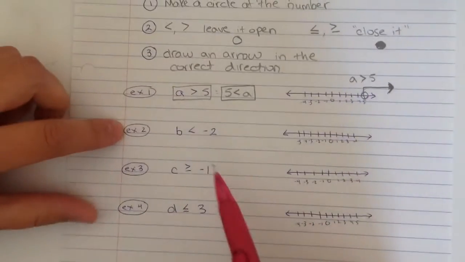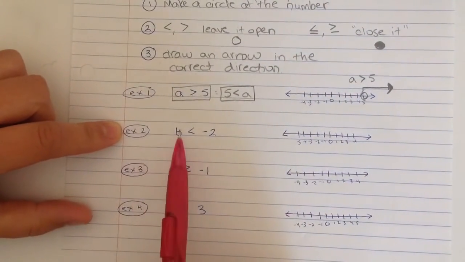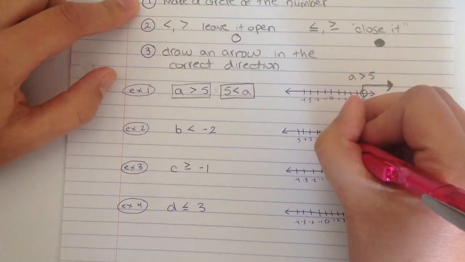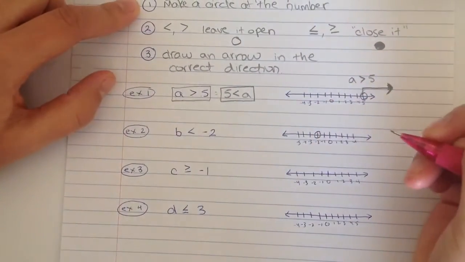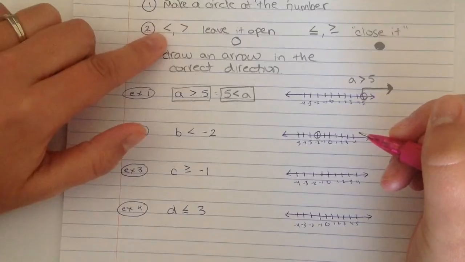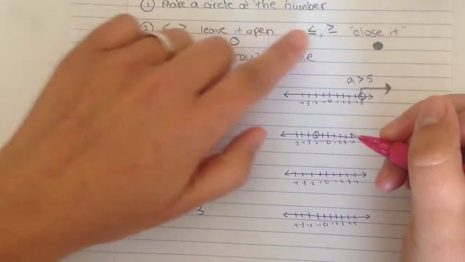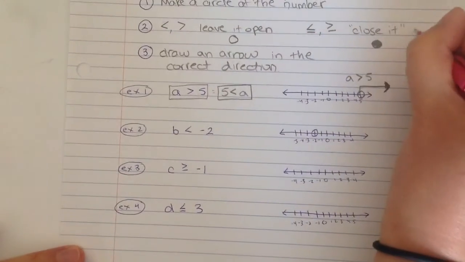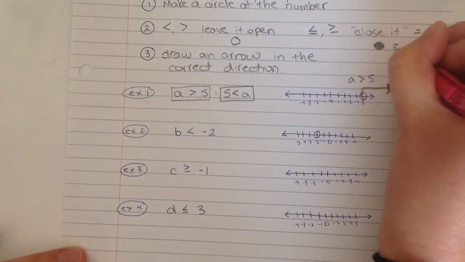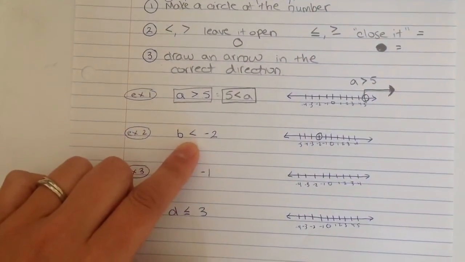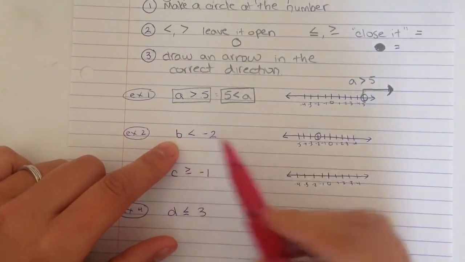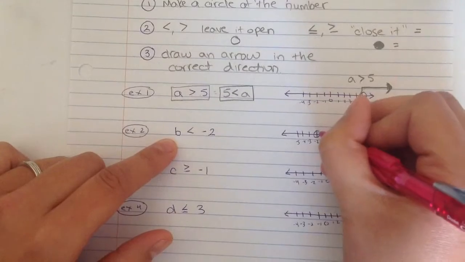Welcome back. Let's go over the answers. Example 2, b is less than -2. Step 1, make a circle at -2. Step 2, if it's less than or greater than, leave it open. If it's less than or equal to, or greater than or equal to, you're going to close it because it has that equals part. No equal sign, so we leave it open. It is less than -2, which means it's anything smaller than -2.